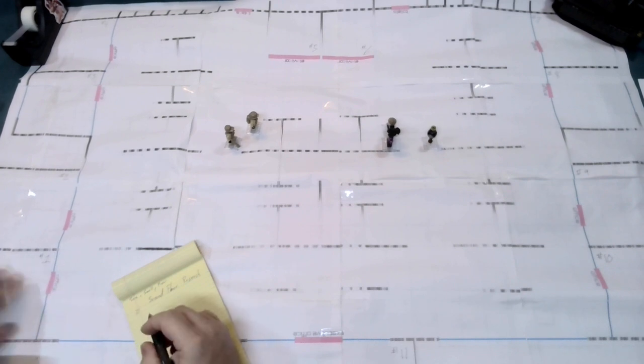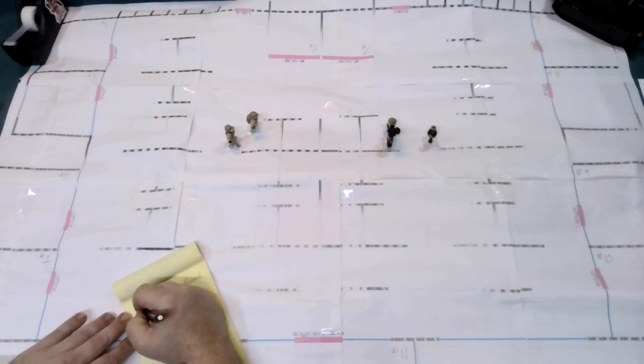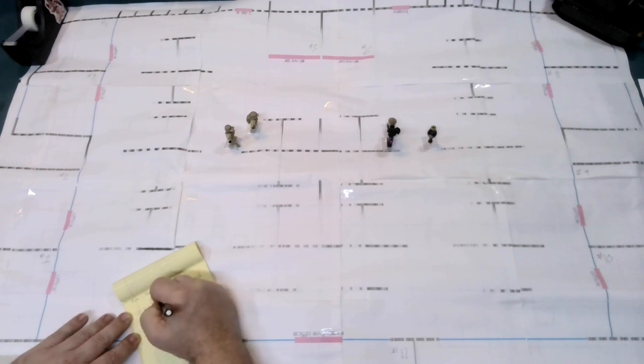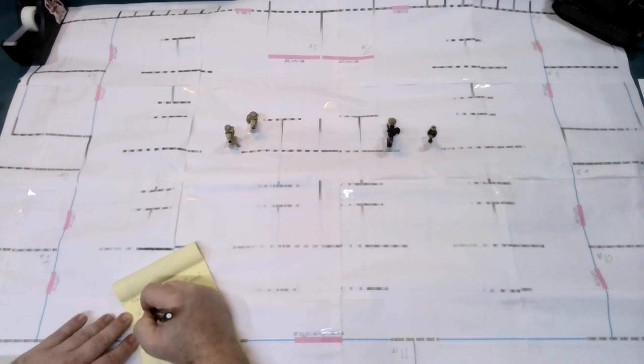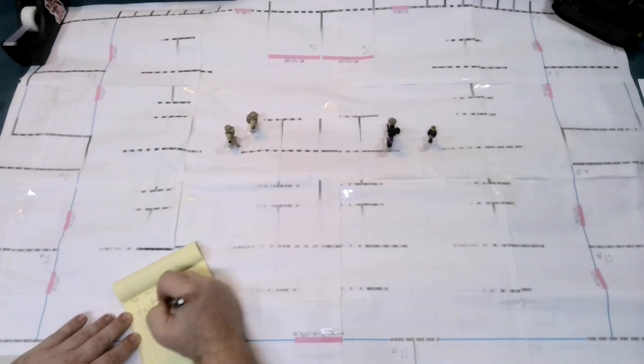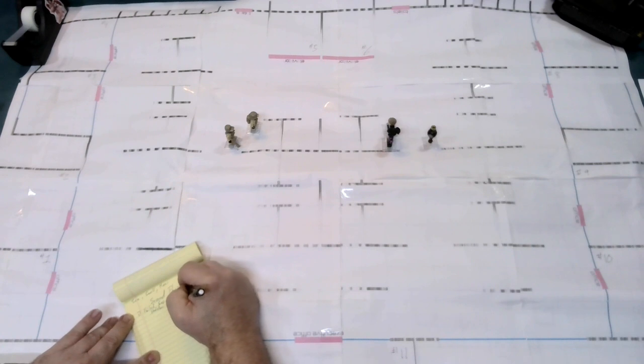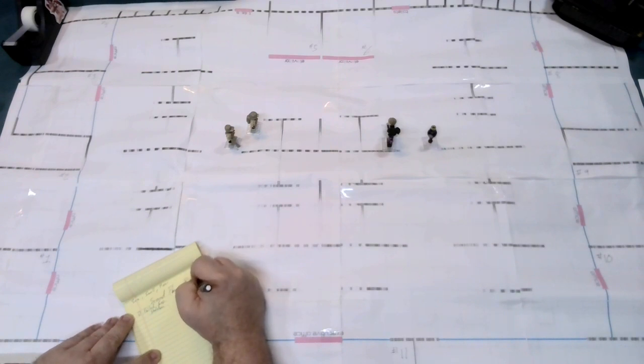So office number 1, we're going to have a failed experiment. And in there we're going to have a skeleton. The computer. We were trying out a peach flavor.